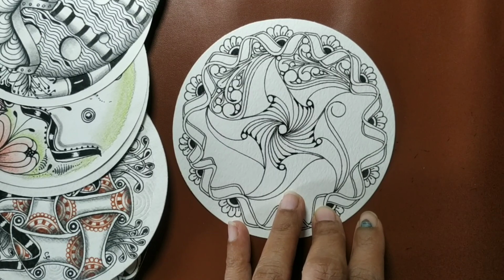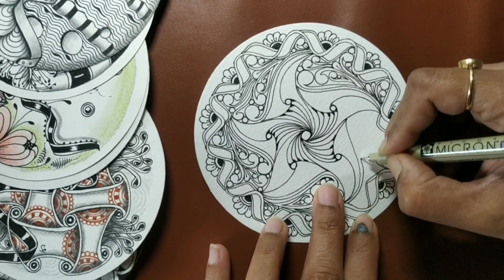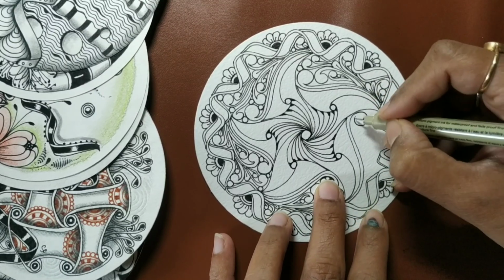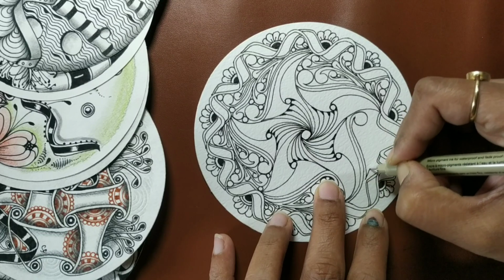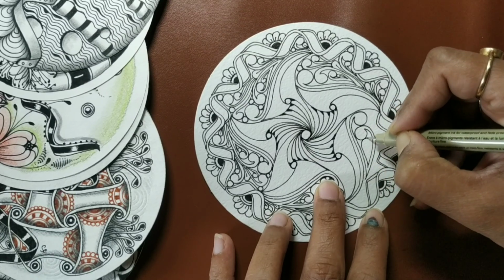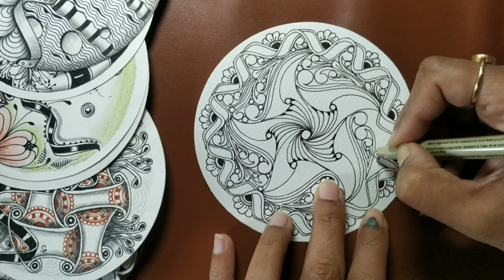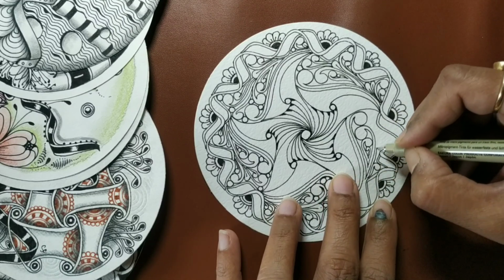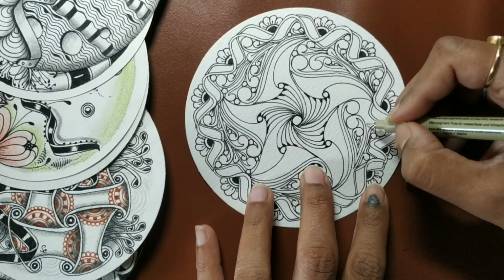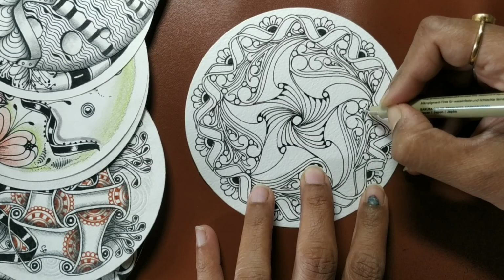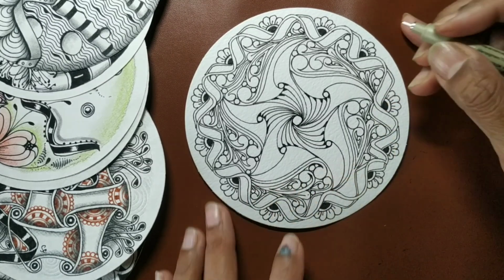So drawing in the same fashion on the last section now. Take your time. Nice flowy tangle, one stroke tangle. You don't even have to lift your hand as you draw it.